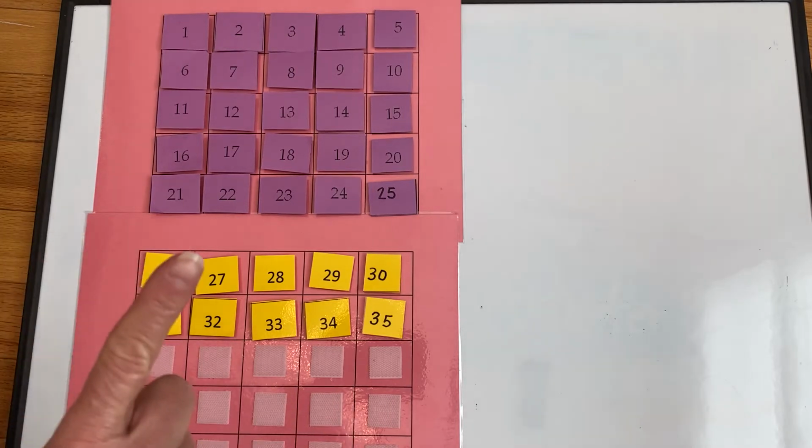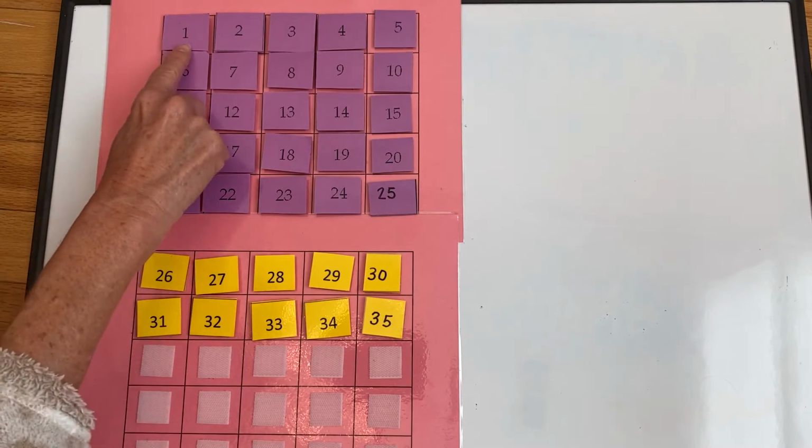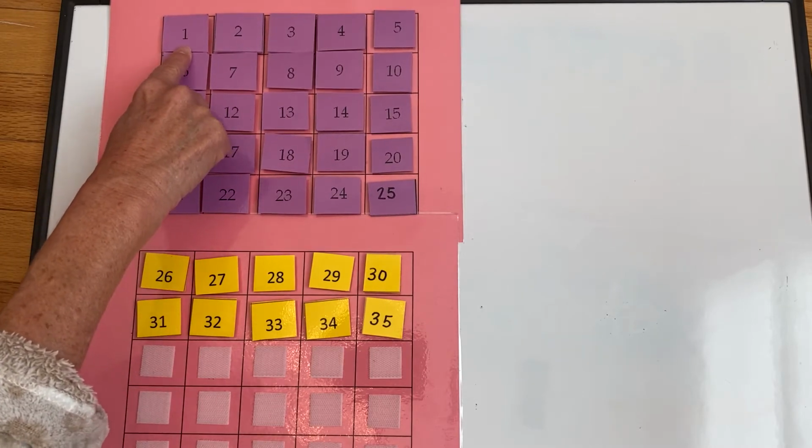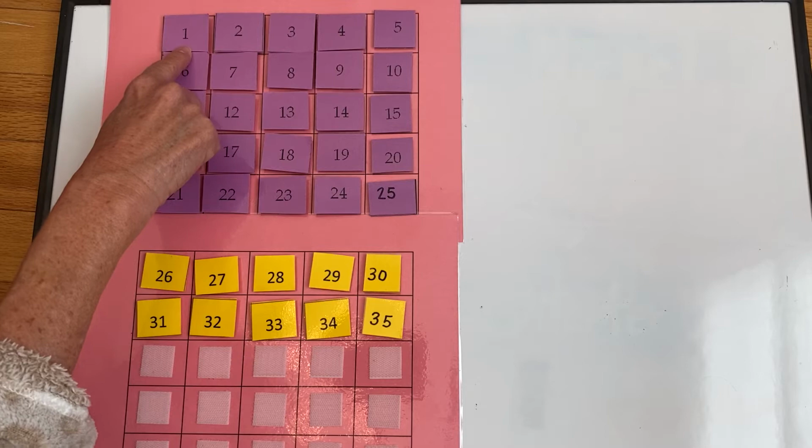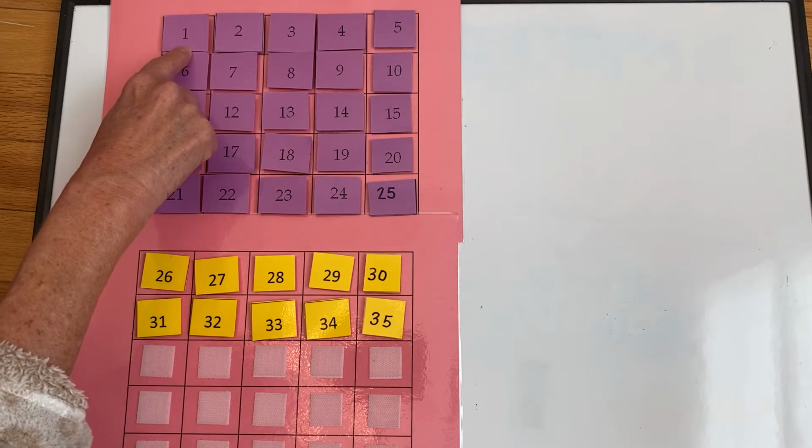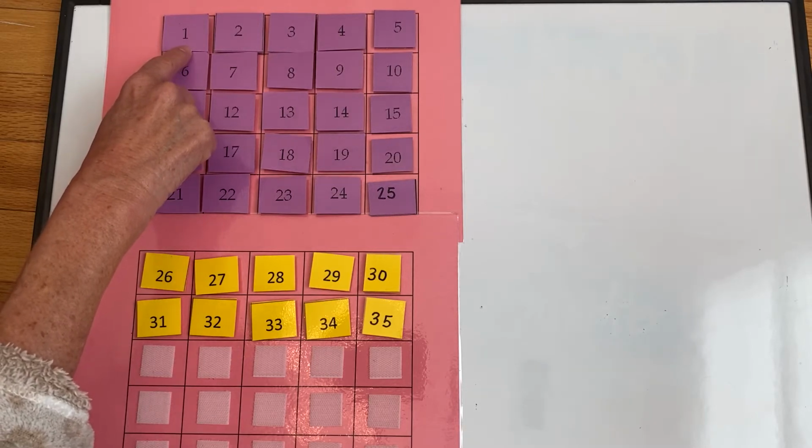So let's get our counting finger out and let's point to number 1. And together, we are going to count in order. Are you ready? Here we go.